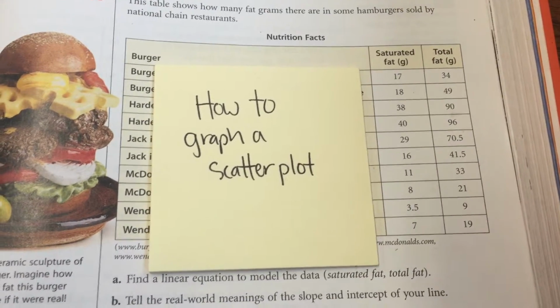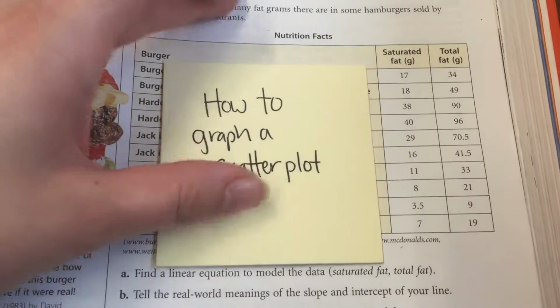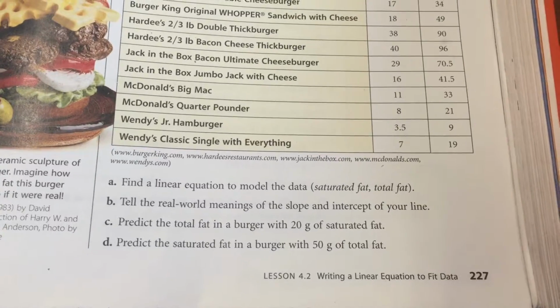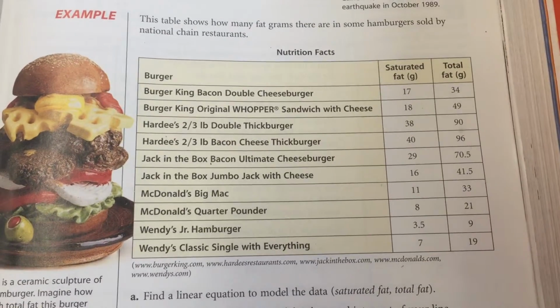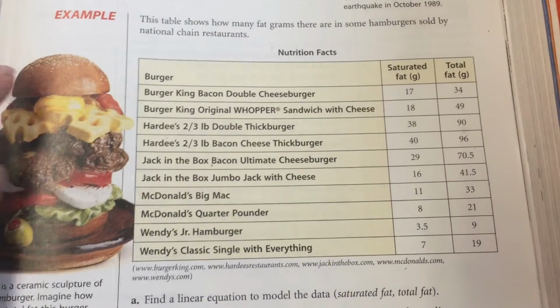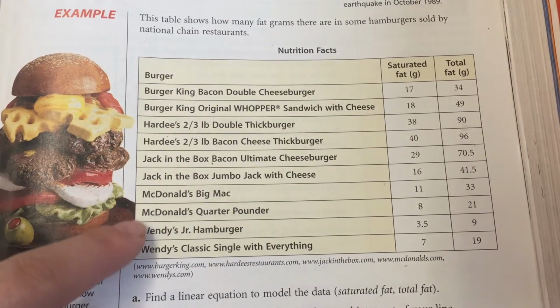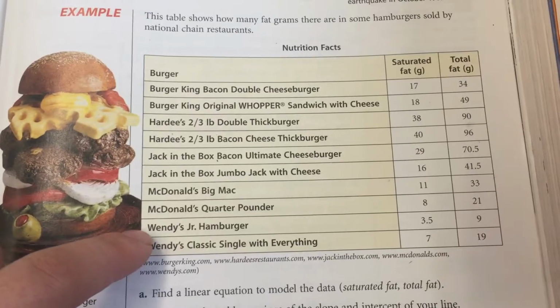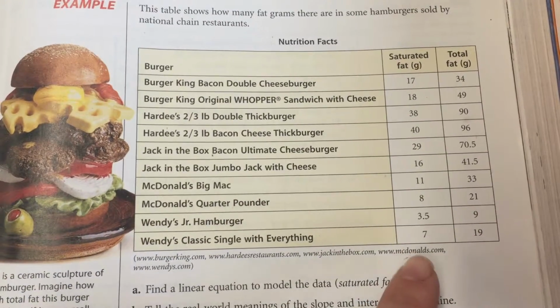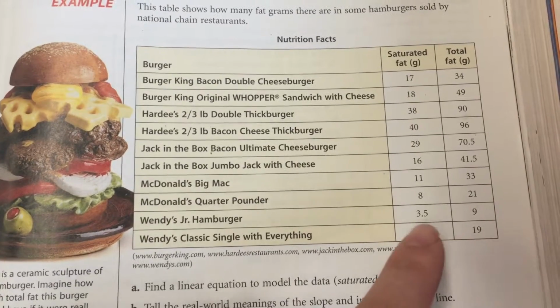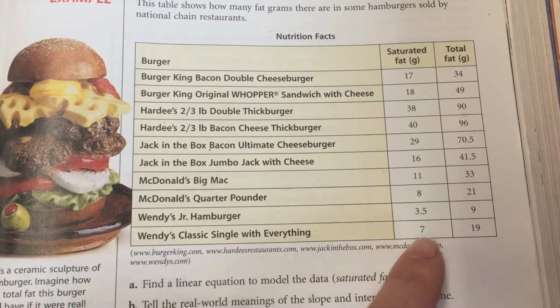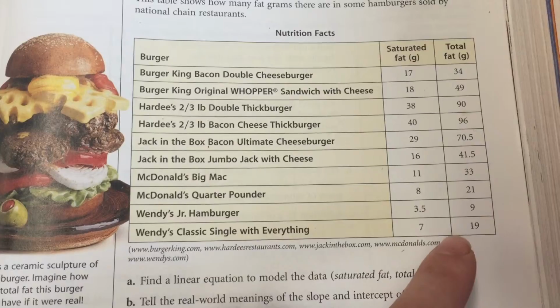This video is about how to graph a scatter plot. Looking at lesson 4.2 on page 227 in class, we had today this set of data, and as you can see, there's a bunch of different burgers and the companies that make them, and then over here we have saturated fat grams and total fat grams. We're going to be using saturated fat grams as the x-axis and total fat as the y-axis.